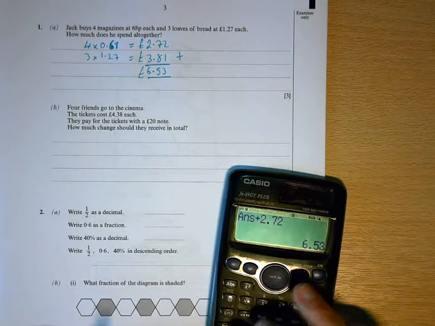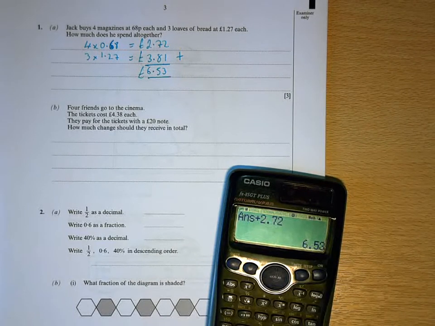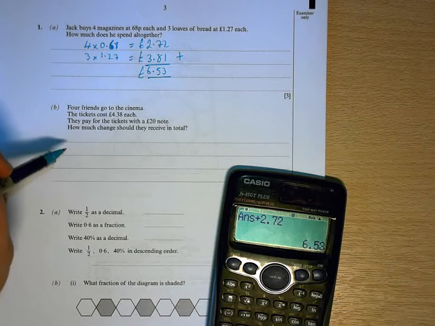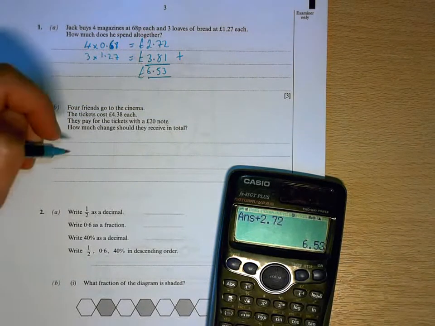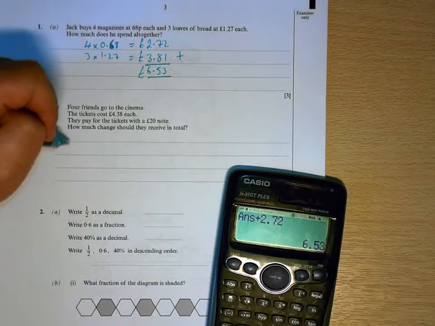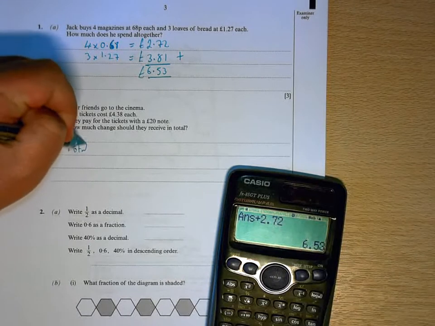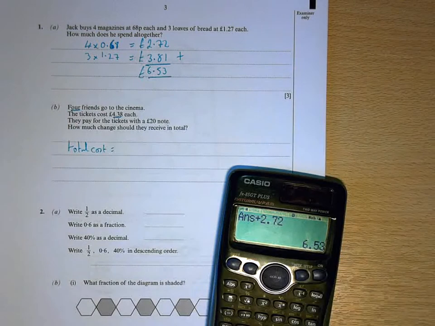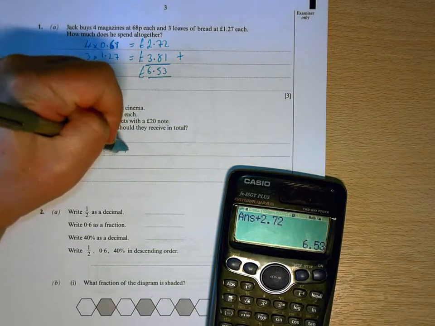4 friends go to the cinema. The tickets cost £4.38 each. They pay for the tickets with a £20 note. How much change should they receive in total? So first of all, work out the total cost, which will be 4 lots of £4.38.